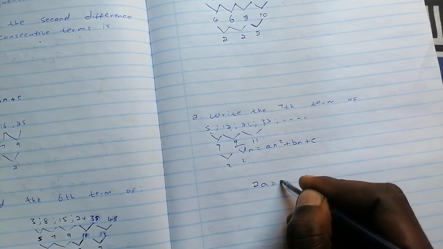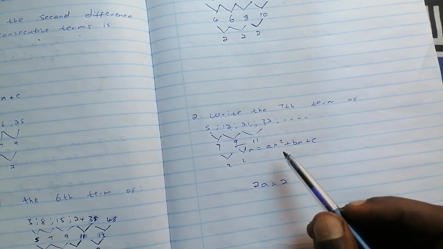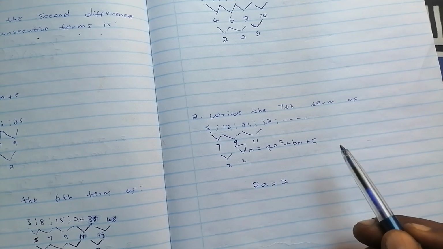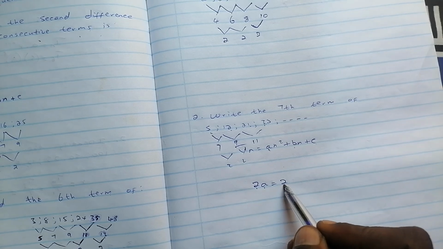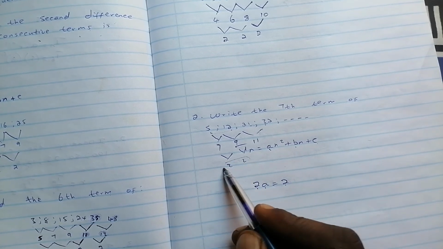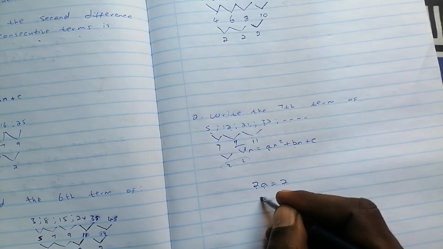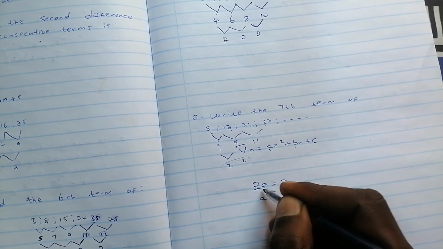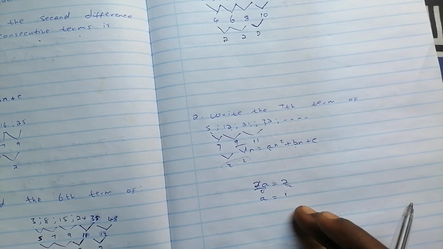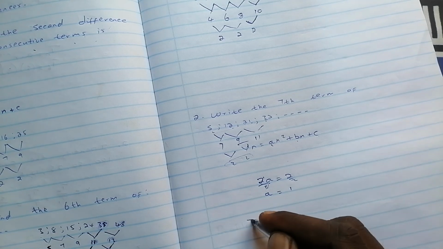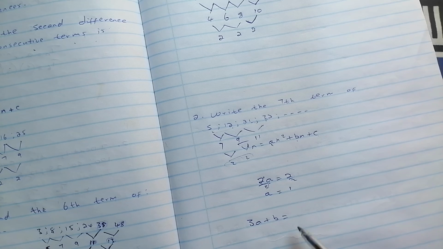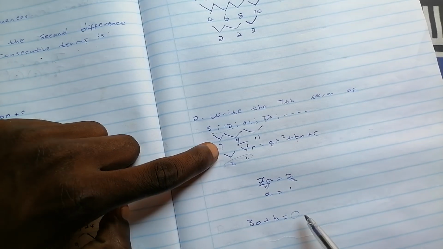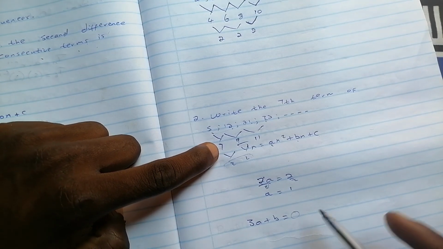2a equals 2. Now we're trying to find a, b, and c. So 2a equals 2, your second difference here. So your a equals 1. Okay, and then we're gonna use this formula as well, but in this case we use the first difference, which is your 7.